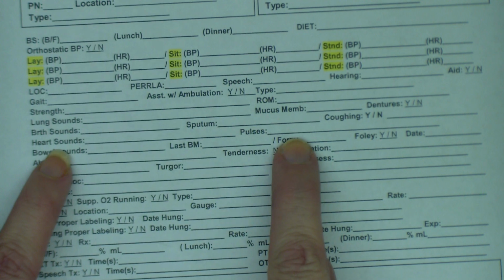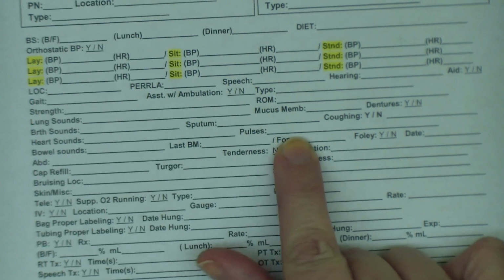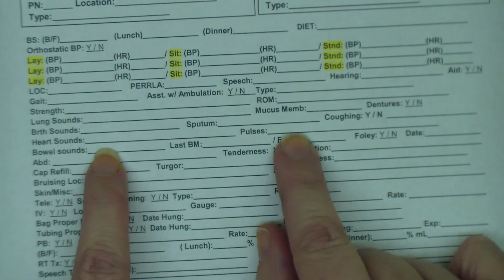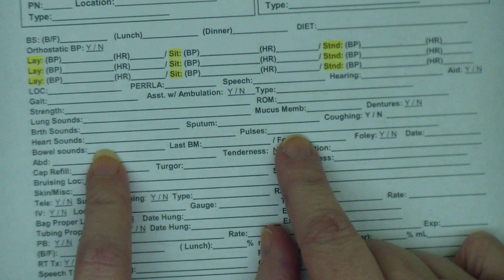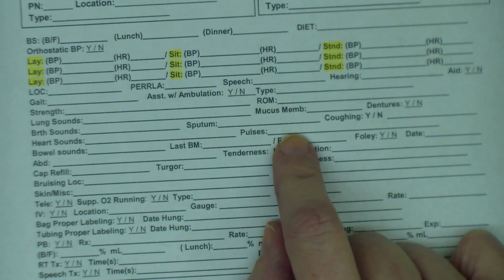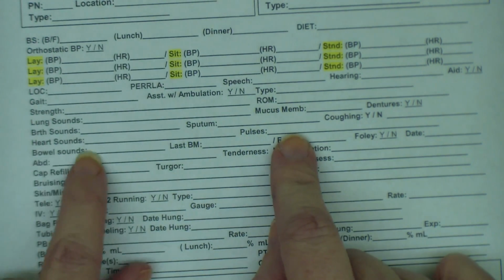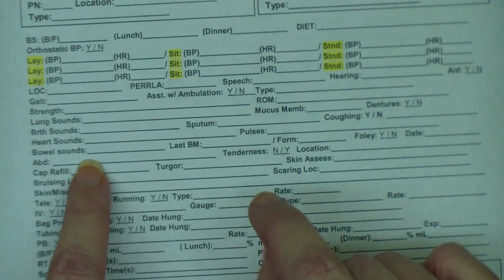Their pulses. Am I feeling pulses, peripheral pulses, radial pulses, pedal pulses? Sometimes with people with lower extremity edema, you might not feel a pedal pulse. So I write down if they're strong and equal bilaterally, if they're weak on one side, if I'm having trouble palpating their lower extremity, and if I am having trouble palpating a pulse anywhere, I get my instructor and the staff nurse and just have them double check me. That's only happened one time and I was right.